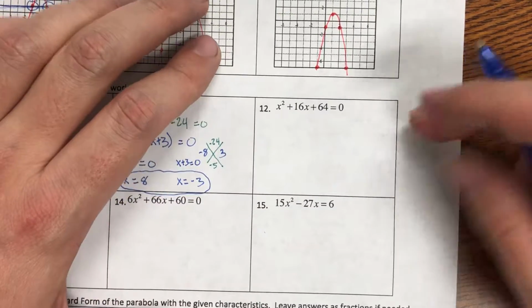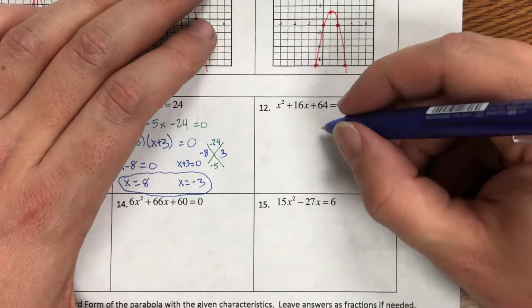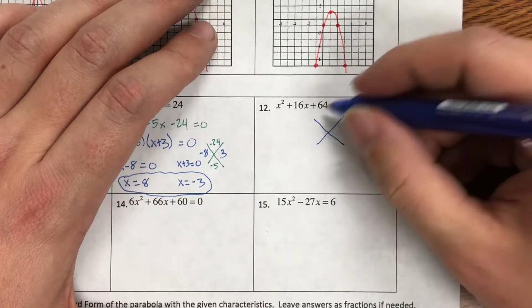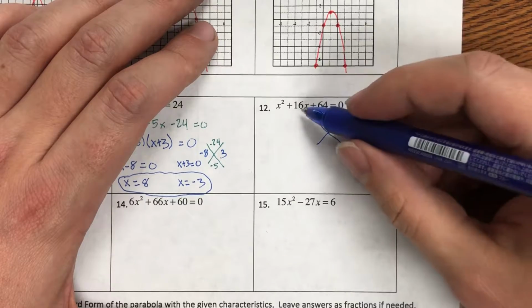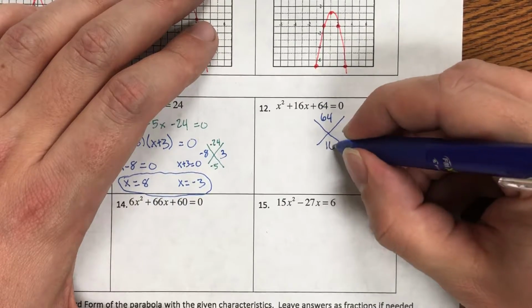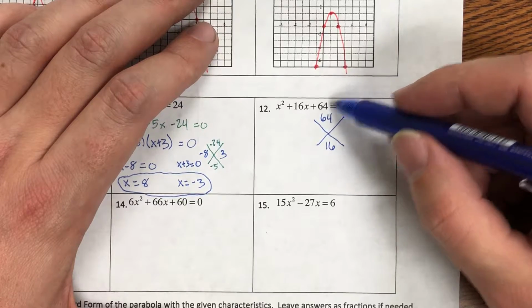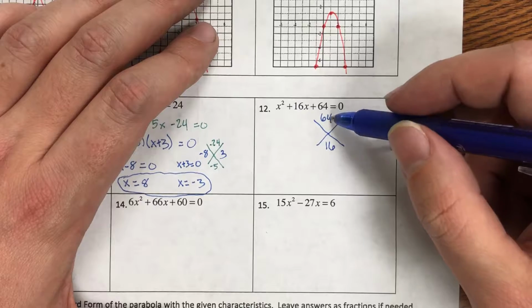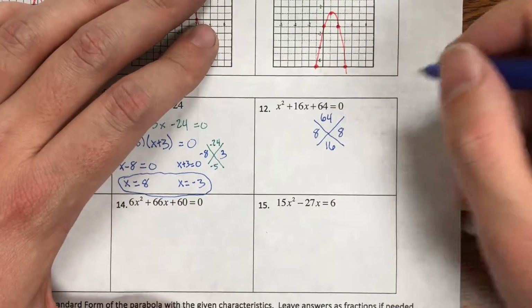Looking at number 12. It's already set equal to 0. So I'm looking for two numbers that multiply to give me 64, but when I add them, they give me 16. Again, multiply to my c value, add to my b value. Well, that's going to be 8 and 8.